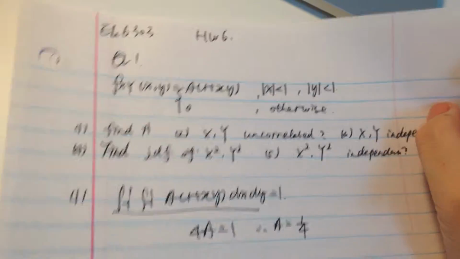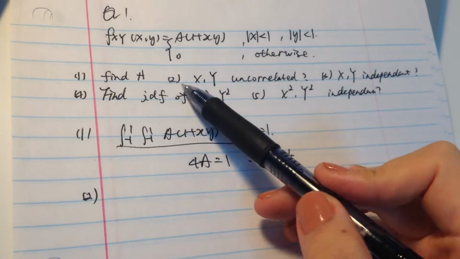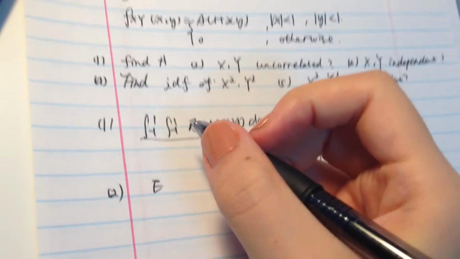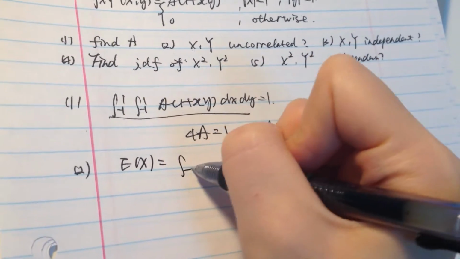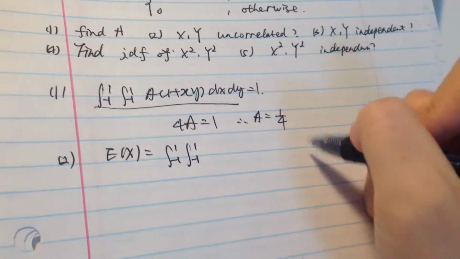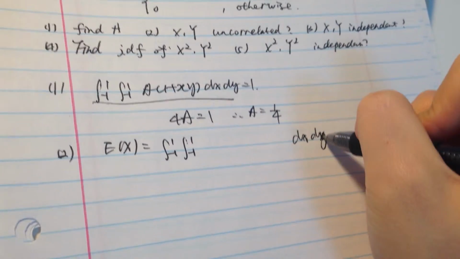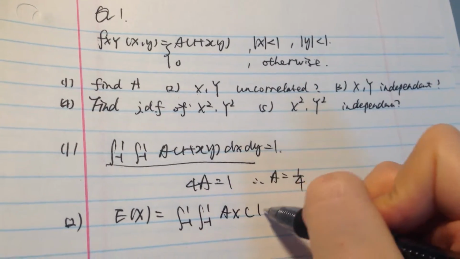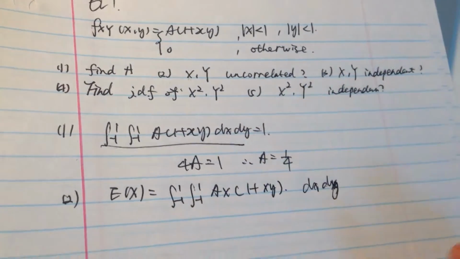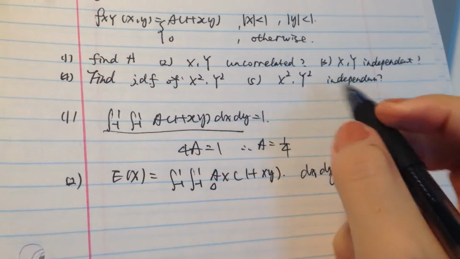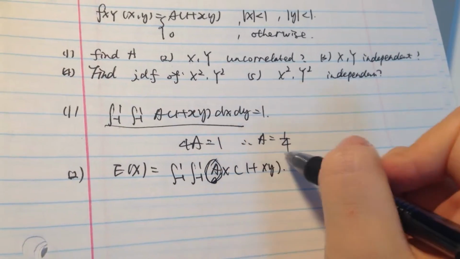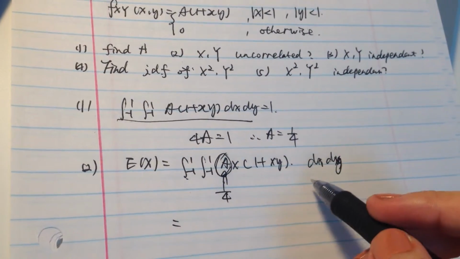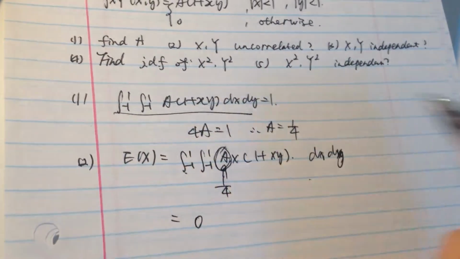So secondly, we should calculate whether xy are uncorrelated. First, we need to get the expectation of x. The expectation of x is the integral of x times the density, dx dy. Here, obviously, it should be ax multiplied by 1 plus xy. So here, we have already got this result in the first question, a equals 1 by 4. So here, it's really easy to calculate, and here's 0.